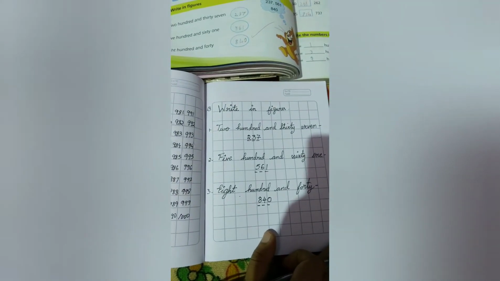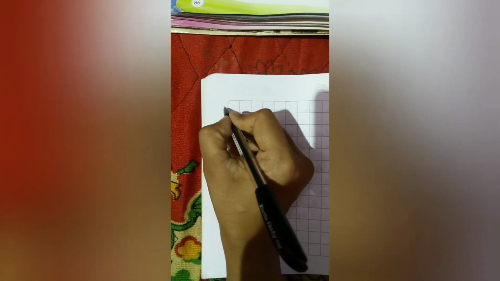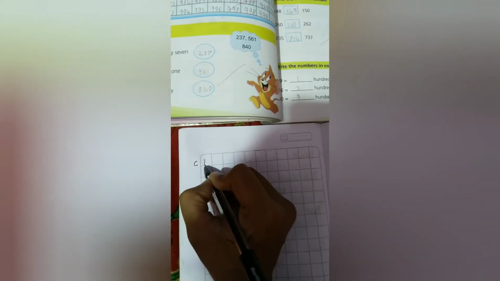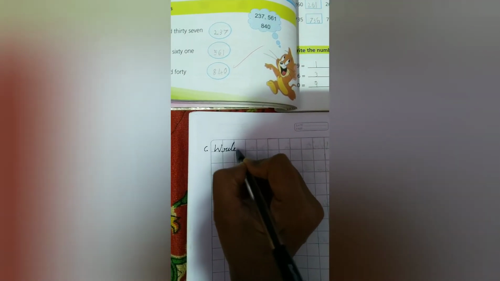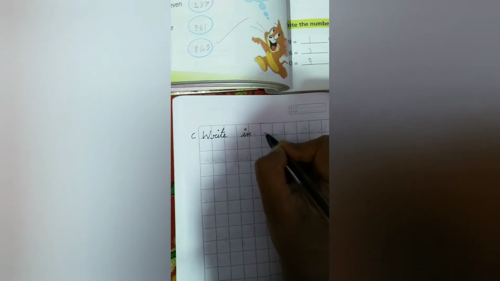So this is the second main. Now let's move on to the next main. Turn your pages and write C. Even these questions are in the textbook, page number 87. Write in words. Write one finger space in words.